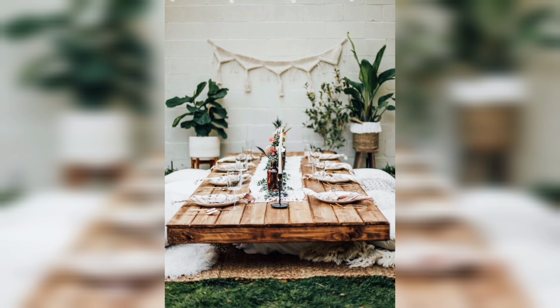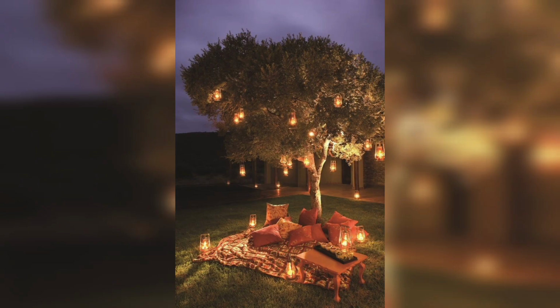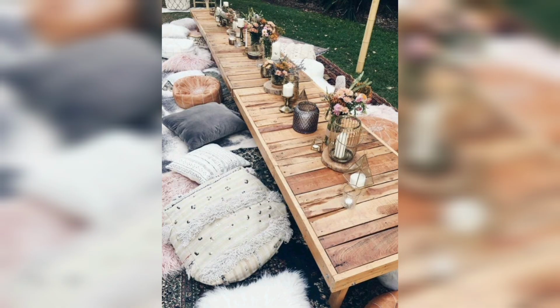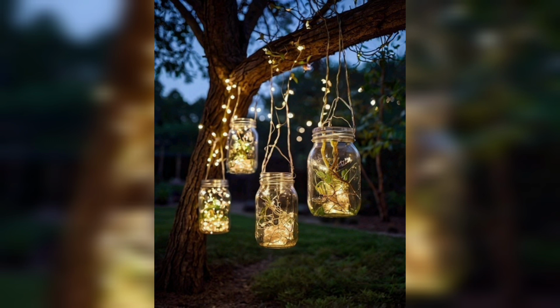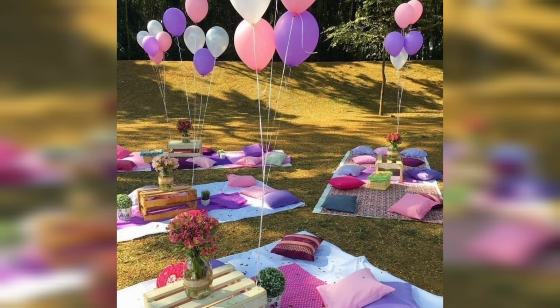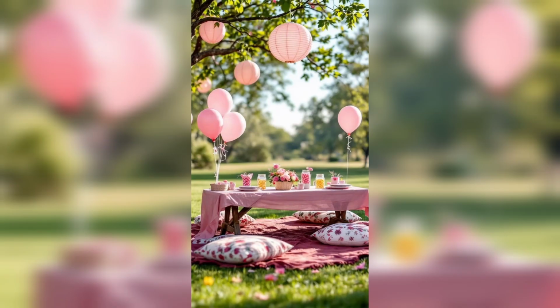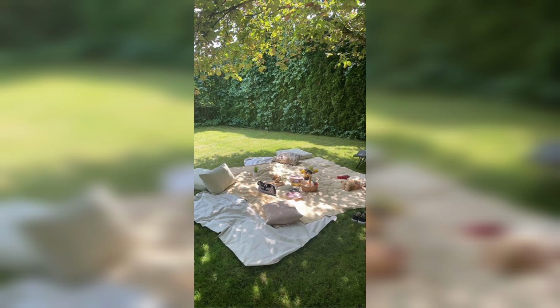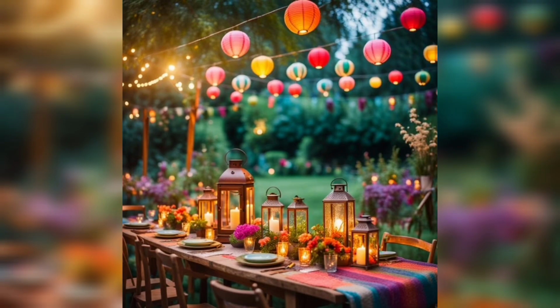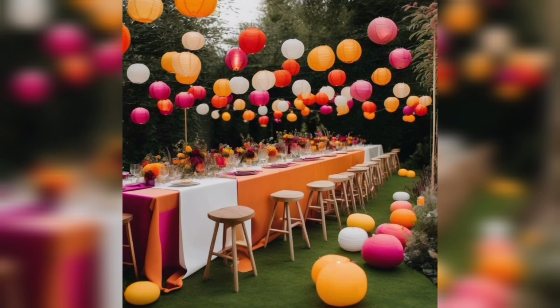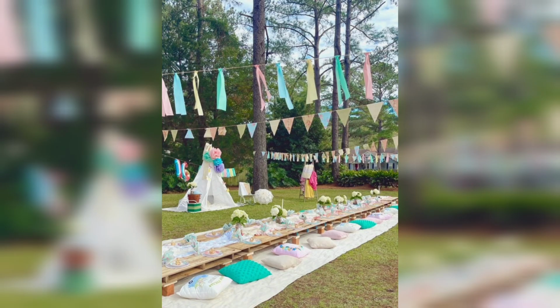Set up the space. Seating arrangement depends on the number of guests and choice. Lounge style seating with cushions for a cozy embrace. Long banquet tables for a casual dining experience.